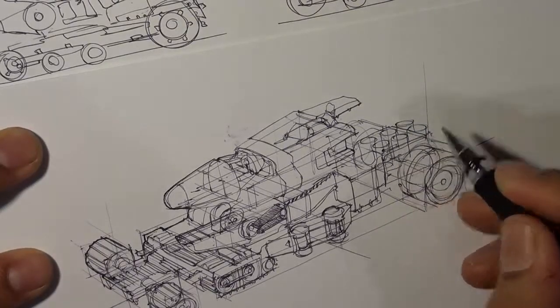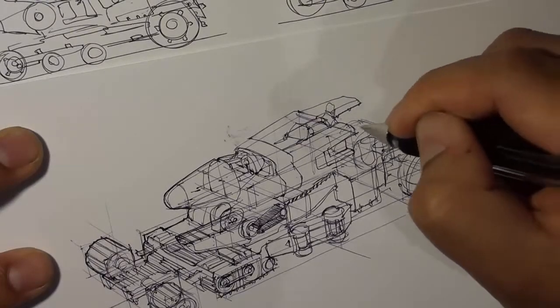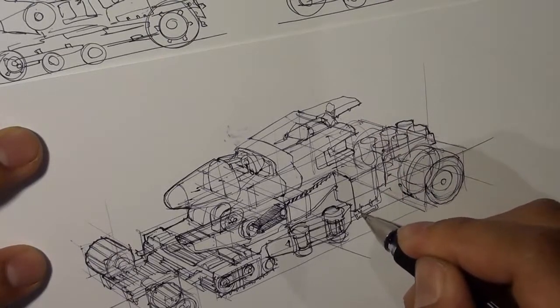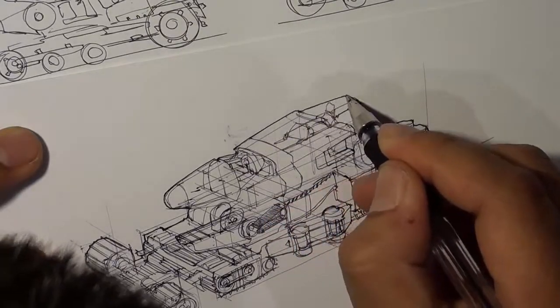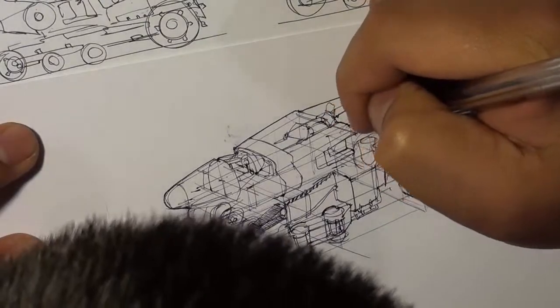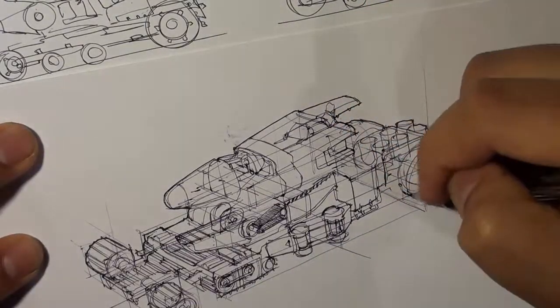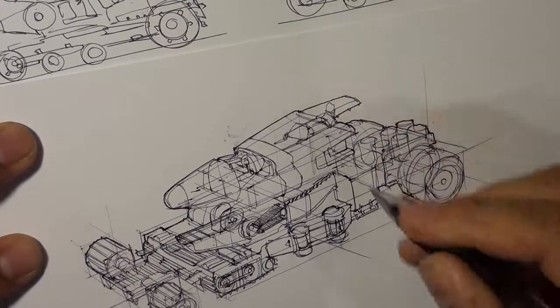Yeah, my container's back here or something. Remember, use your line weight to pop out the silhouette. Even though it's a 3/4 view drawing, you're still going to have a very distinct silhouette of this vehicle. Okay.